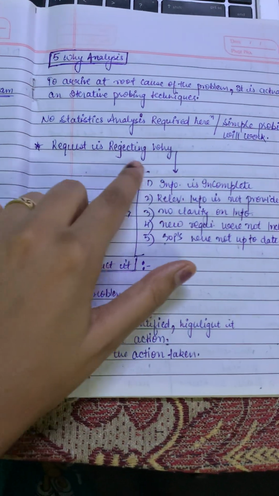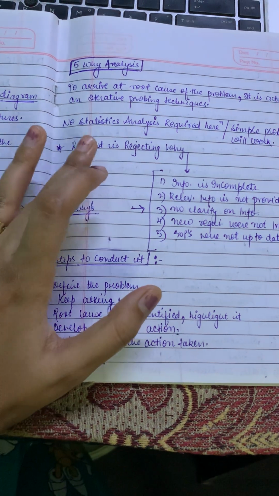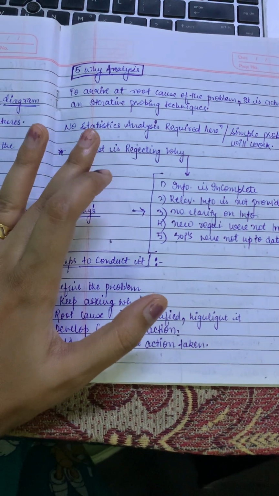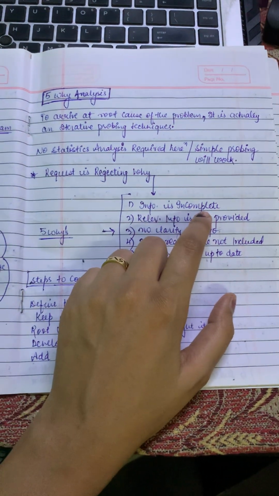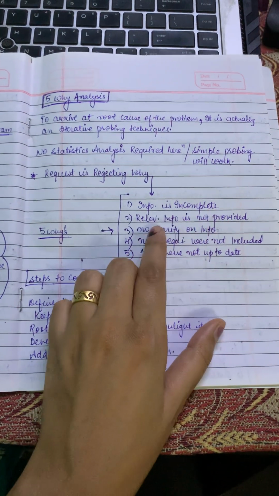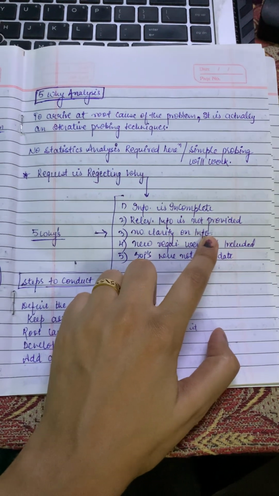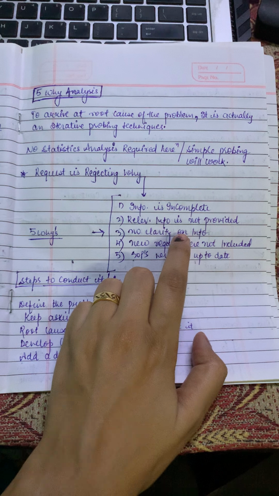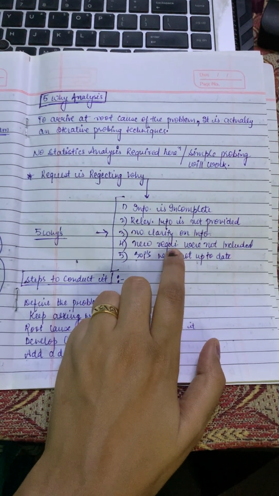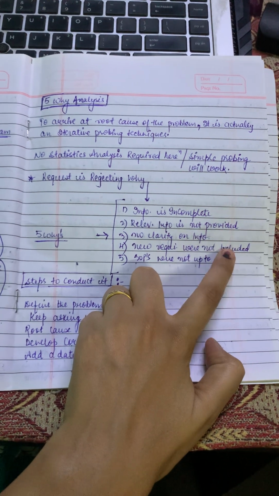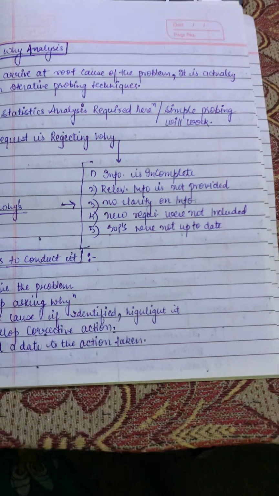Suppose I'm taking the example of a request rejected by the client. What is the reason? The info was incomplete. Why was the information incomplete? Relevant information was not provided. Why? No clarity on information. Why was it not provided? Because clarity was not there. Why was the clarity not there? New requirements were not included. Why were the new requirements not included? Because SOPs were not up to date.